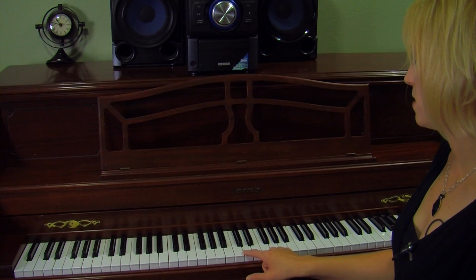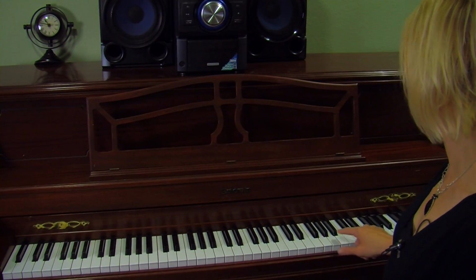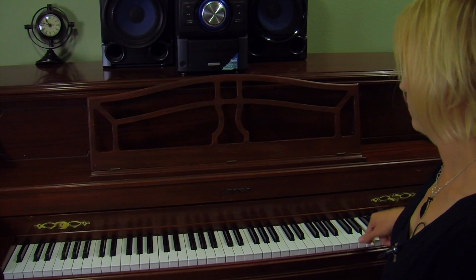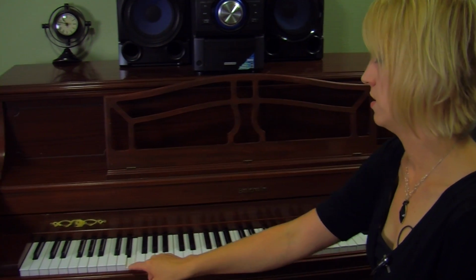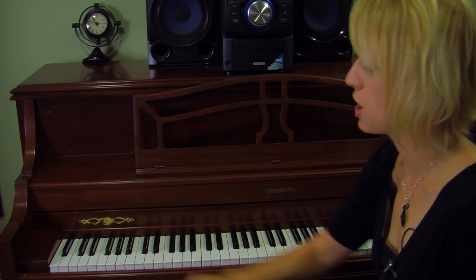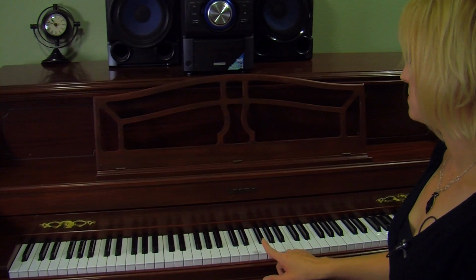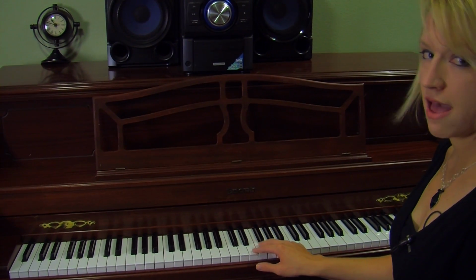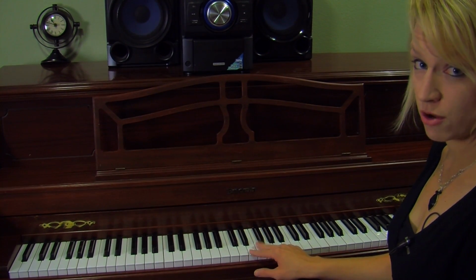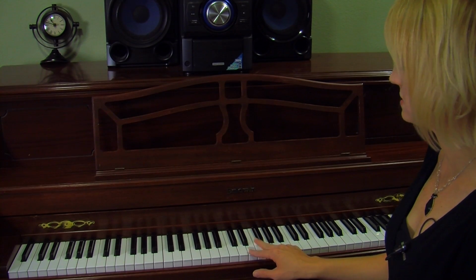All right, after D comes what? E. So let me play all the E's for you. There's some more down here. I'm kind of playing these randomly, but they are all E's, I promise. Next comes F. You'll notice between E and F, there is no black key, and that'll come back into play in just a little bit, but notice that.